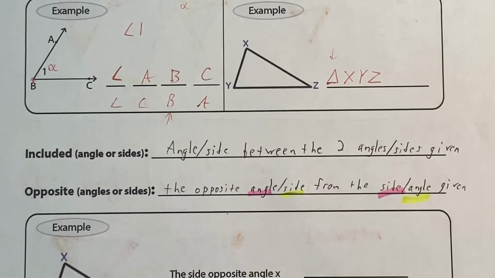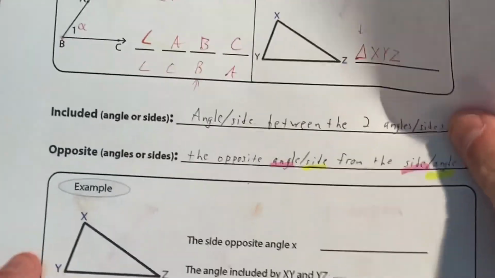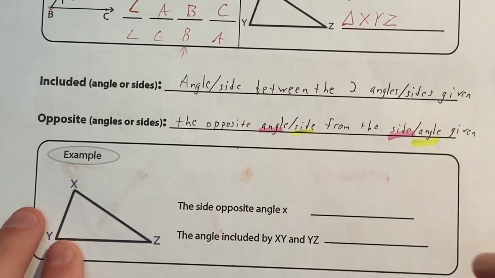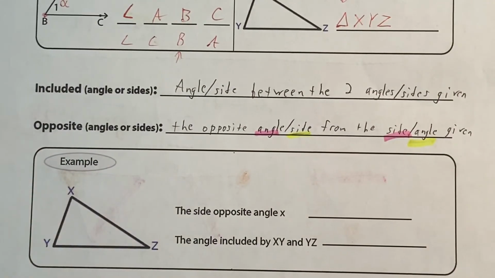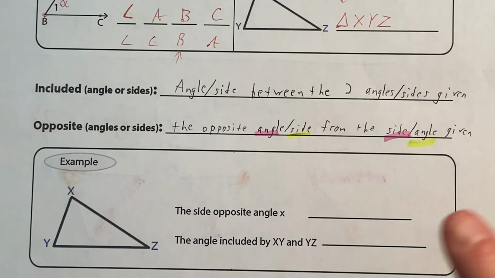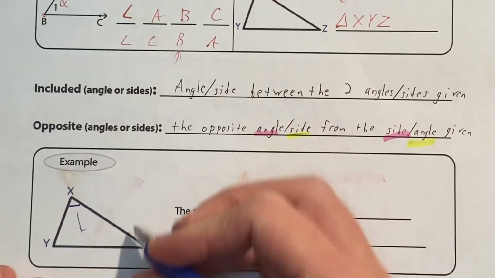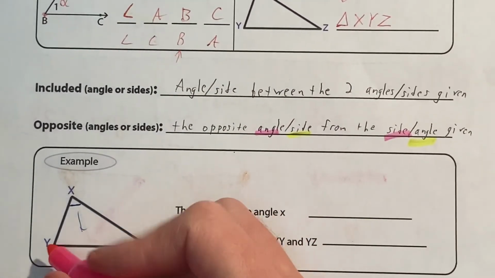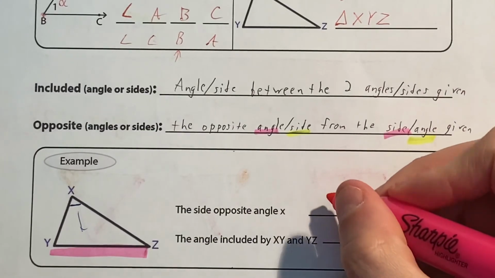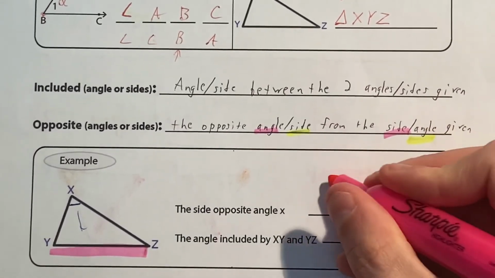Okay, that's it for that. So here's the actual example. I would once again recommend that you pause it right now and try it. So pause and unpause, which if you paused it, you wouldn't be able to hear me say unpause, but I'm going to ignore that. The side opposite angle X, so if here's X, we go across, it looks like the answer will be YZ, line segment YZ.